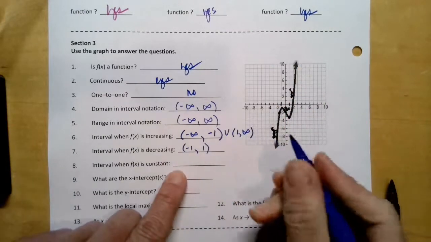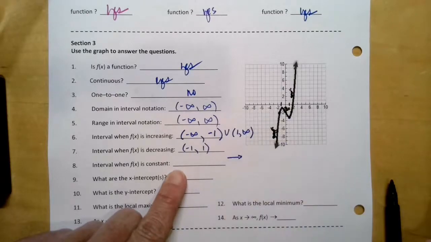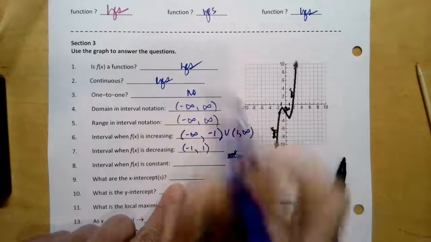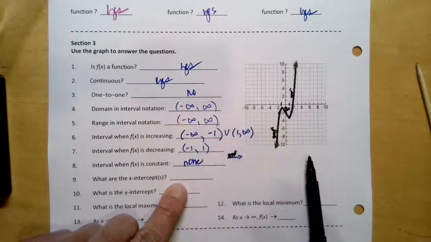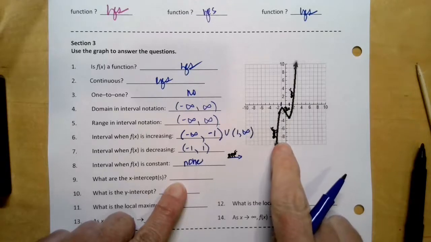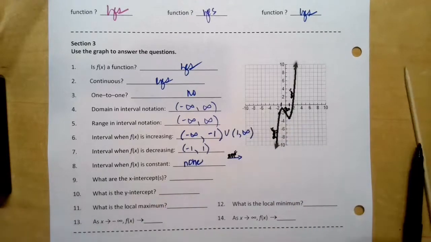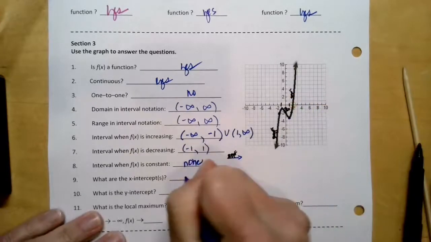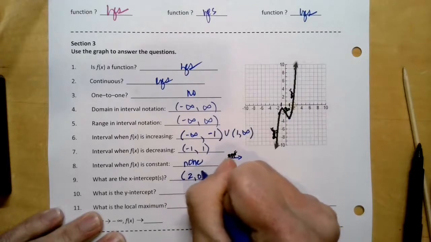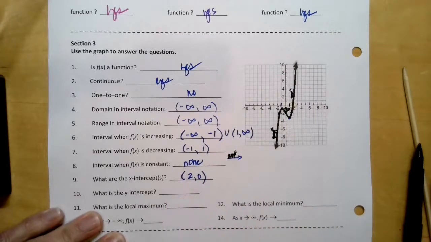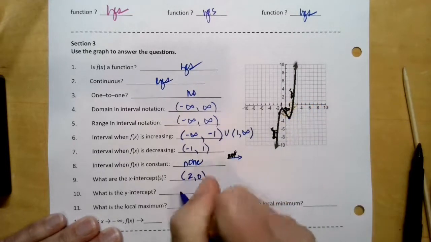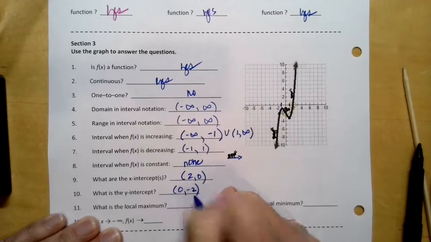Where is my ant constant? That means where is he walking a straight line? So whenever we're talking about it being constant, we're looking for that ant just walking on a straight line. Guess what? There is none. There's no interval where he's constant. All right, our x-intercept is going to be right here, where it crosses my x-axis. So that's an xy ordered pair over 2 and up 0. Where is my y-intercept? That's going to be here, where it crosses my y-axis over 0 down 2.